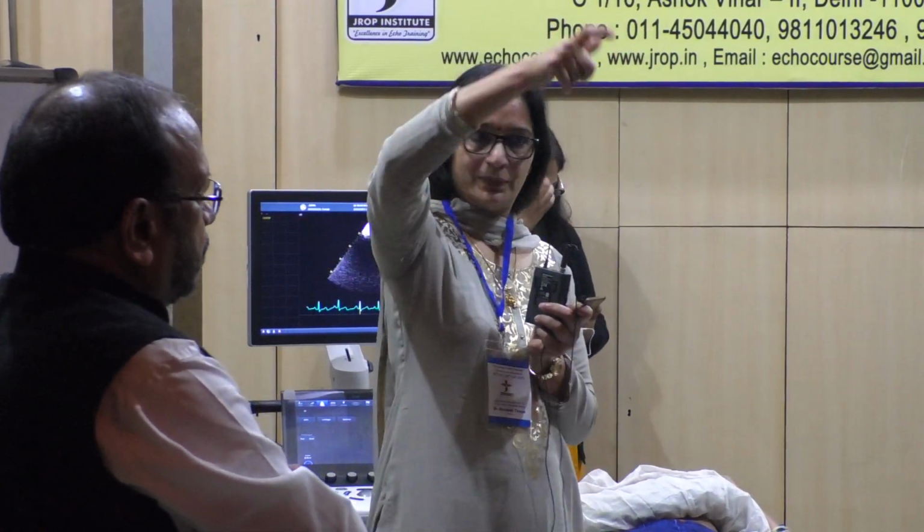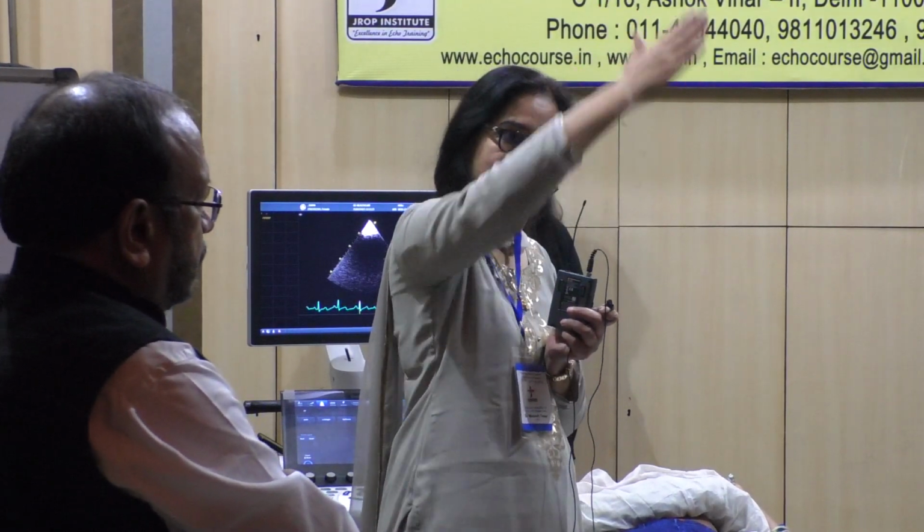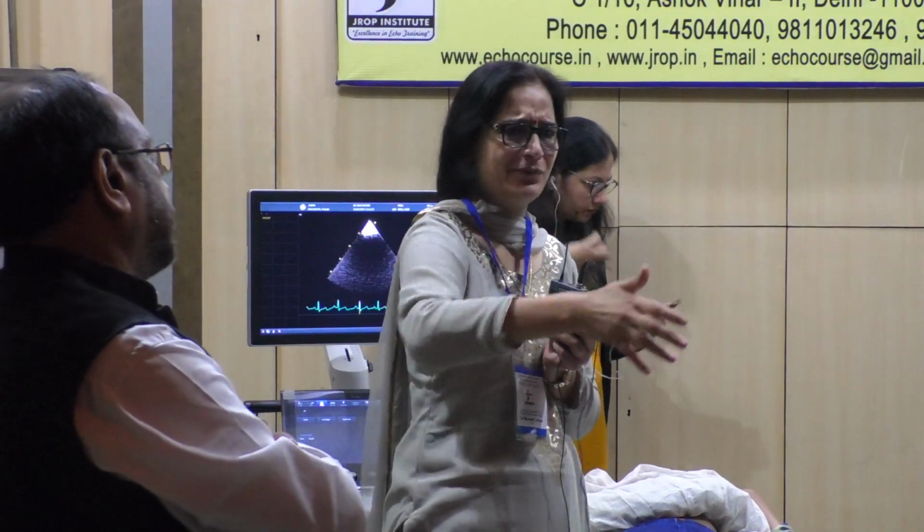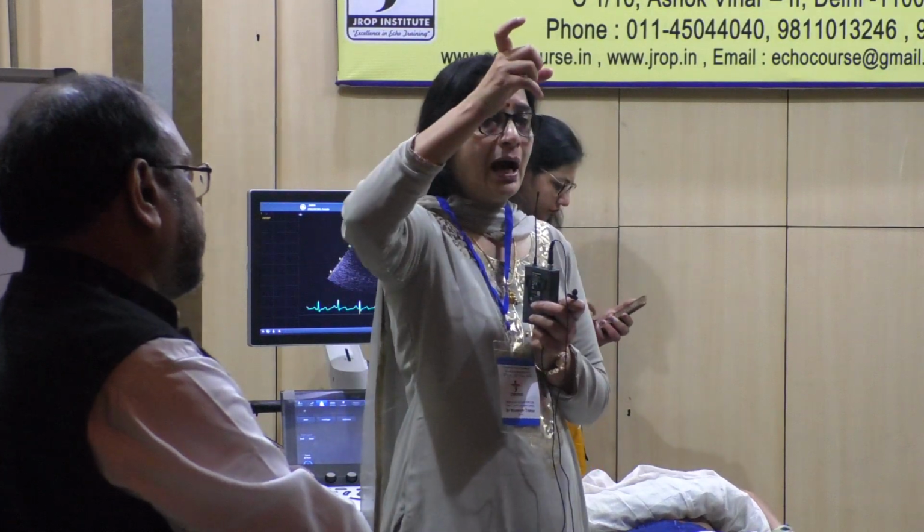Right. But to see the length, you need to have either suprasternal short axis view or bicaval view, because length is important for us. In the pediatric population, we can also see azygous arch joining SVC, so a lot of information you get in pediatric patients.